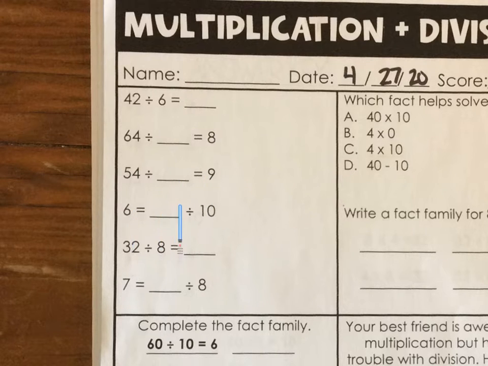On this one, they're just writing the equation differently, where you have your answer first and your equation second, right? So you want to say what divided by 10 will give you 6. Next one here, 32 divided by 8 will give you what? Or what times 8 will give you 32.